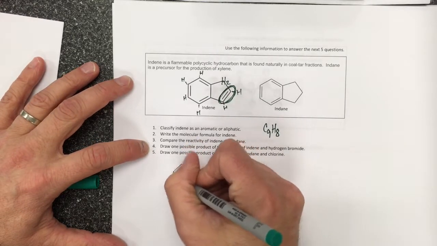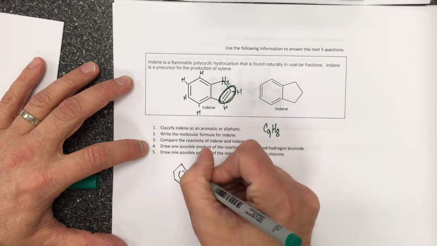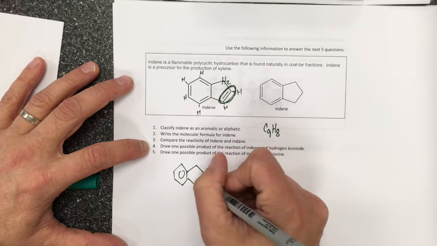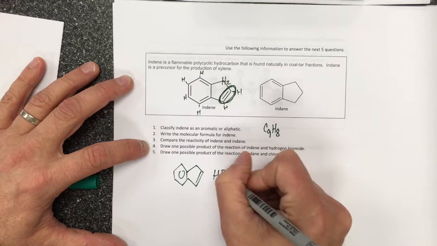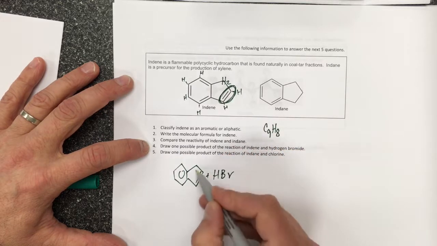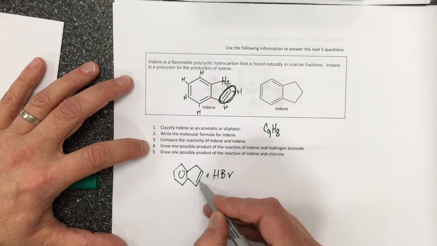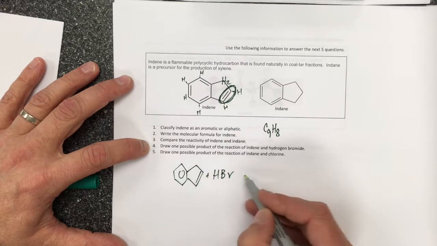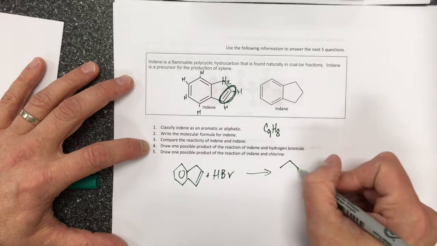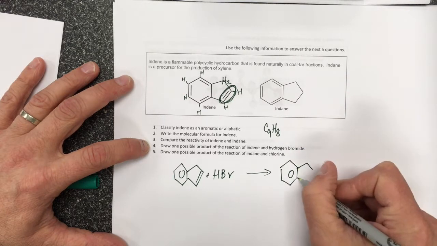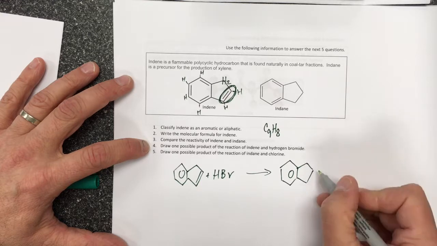So if I had indene and I put hydrogen bromide as a reactant, this double bond will undergo an addition reaction. So I could get a bromine here or here. So I'm going to get the benzene ring. It will not react, right? The benzene ring is quite stable.